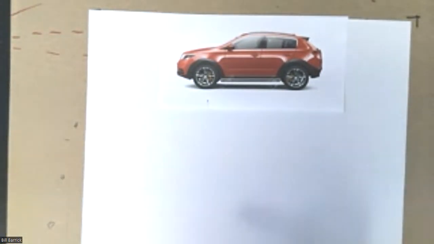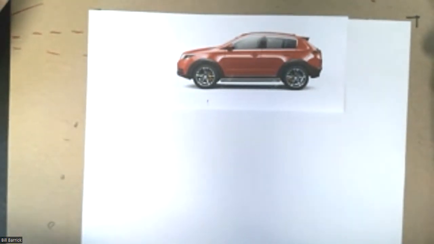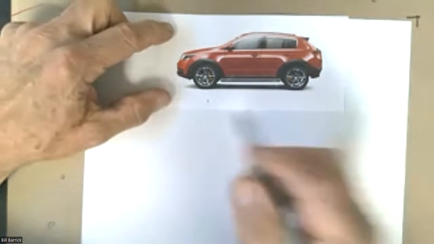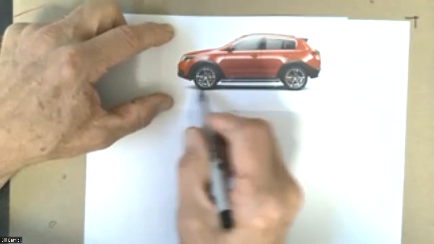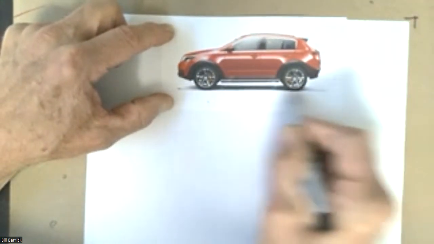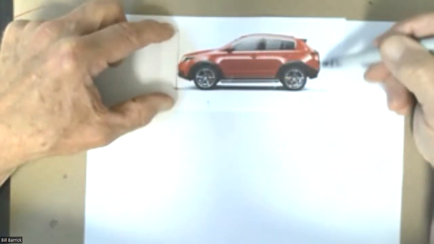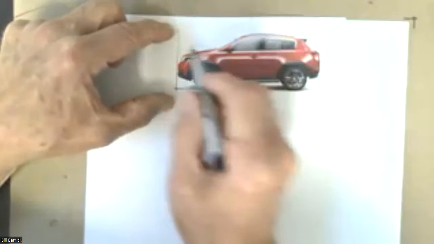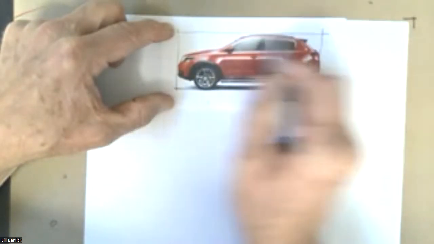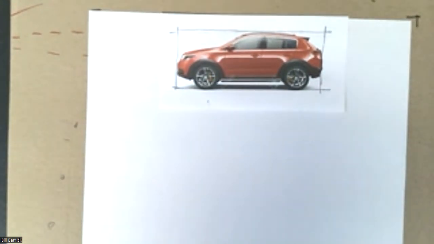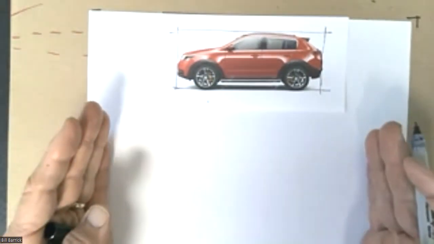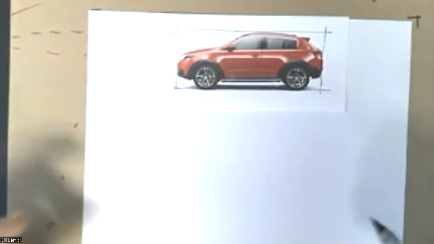Okay, the first thing you want to do is visualize. Remember, 75% looking, 25% drawing. So the first thing you want to visualize is a box that encloses this car. You visualize that, and if you have to draw those light lines, do so. So those are the proportions I'm going to get on my paper down here. So I'll make it a little bit bigger so you can see what I'm doing.